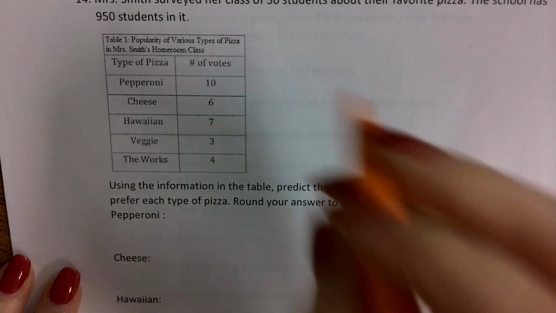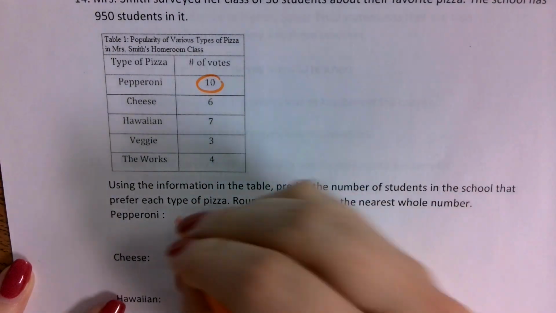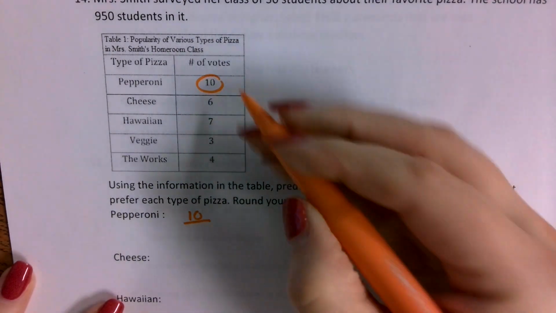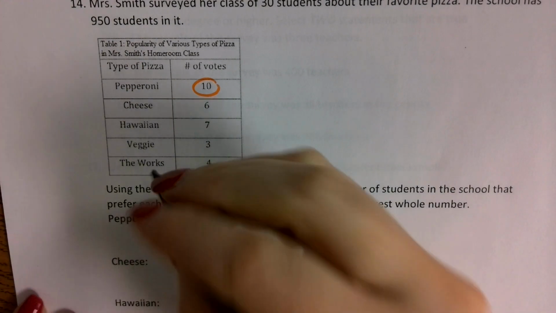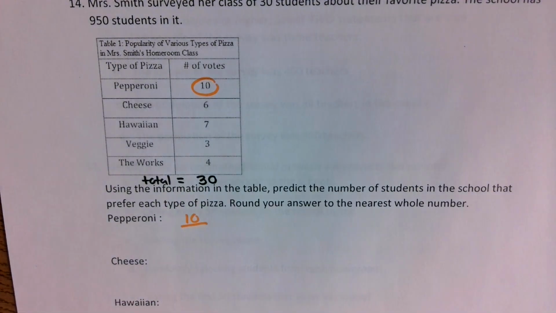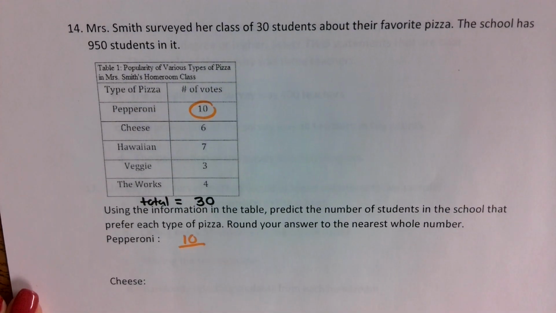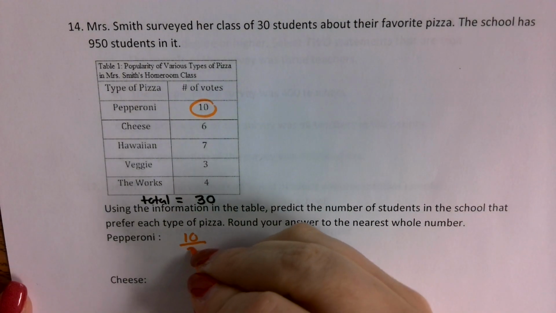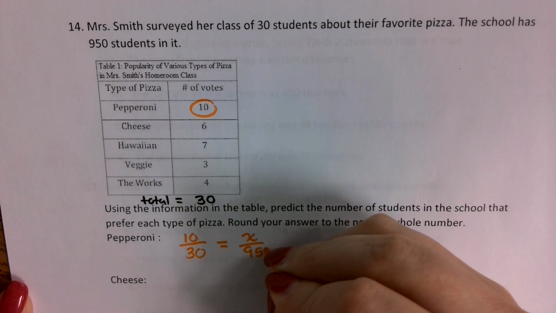With pepperoni, we know that there are 10 people who chose pepperoni out of how many total people did the survey? Find that total. 30. Our total number of people surveyed was 30. It even says it up here in the problem: 30 total people took a survey. So we do 10 out of 30. We want to know how many out of 950.